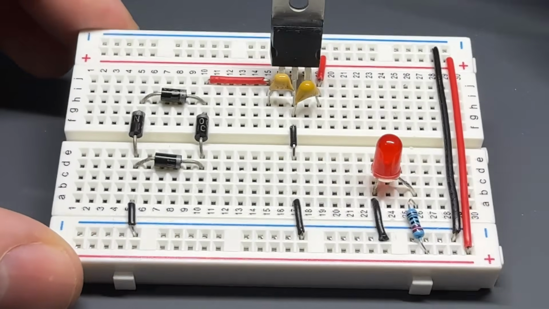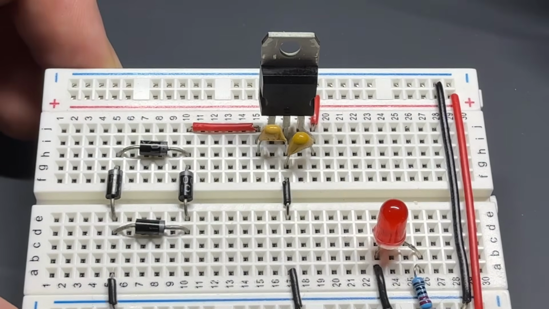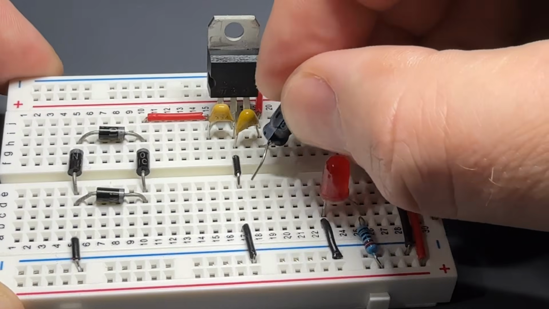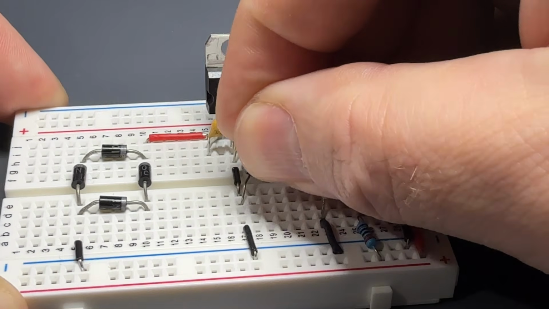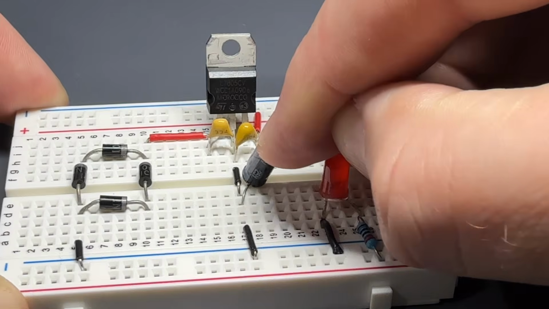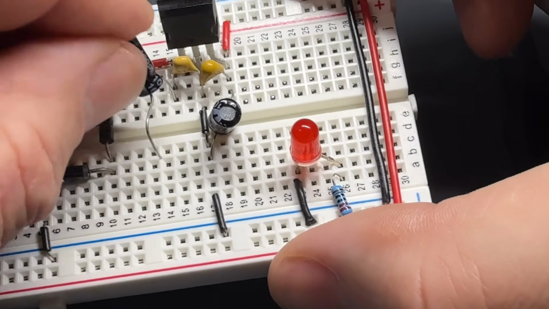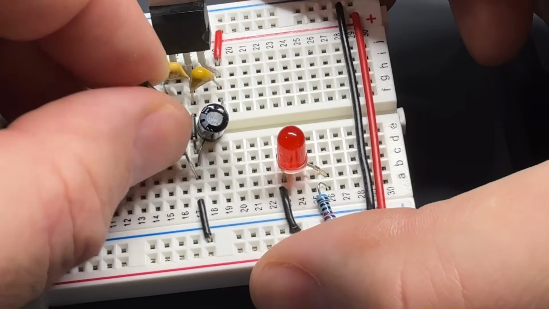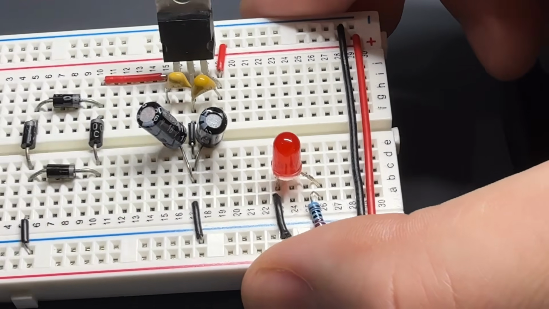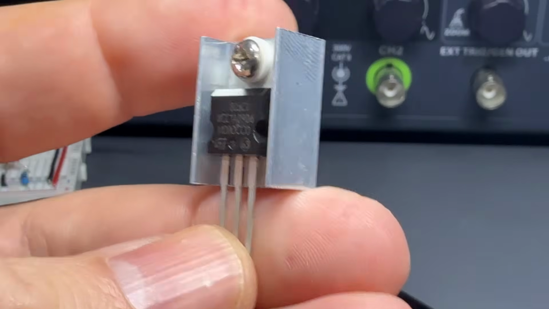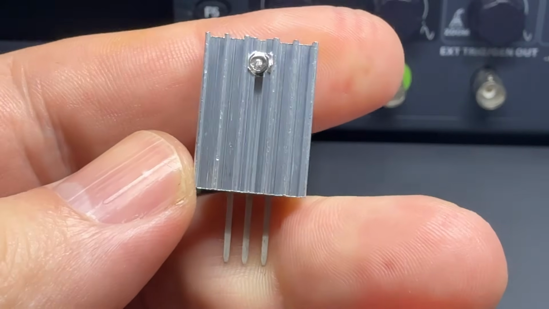Now, these are the minimum recommended values per the datasheet for this voltage regulator. In real circuits, though, it's also very common to add a larger electrolytic capacitor on the output for better smoothing. Sometimes another bulk capacitor on the input if the supply is noisy or far away. Also remember that the regulator needs to dissipate all of that extra power as heat, and they can get very hot, so a heat sink is also often necessary.